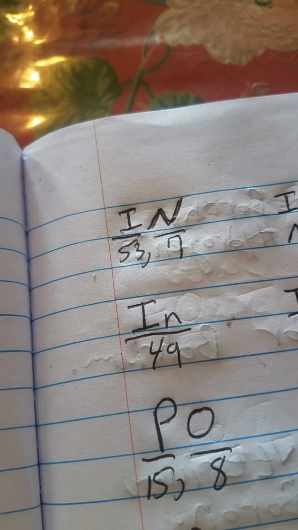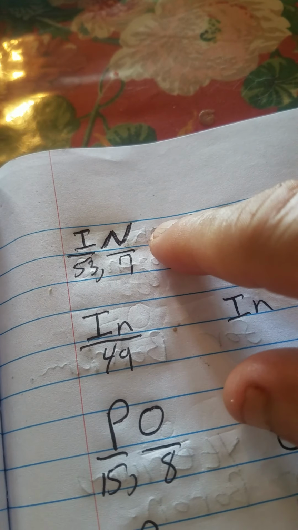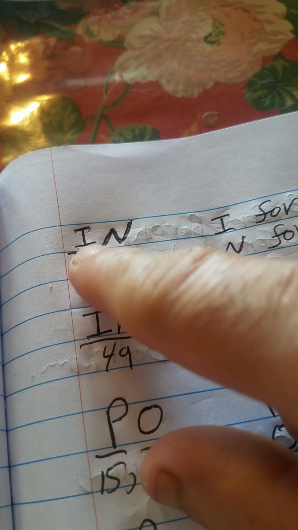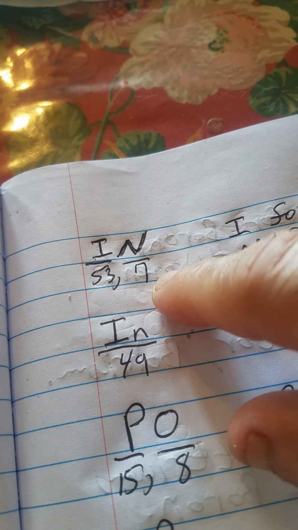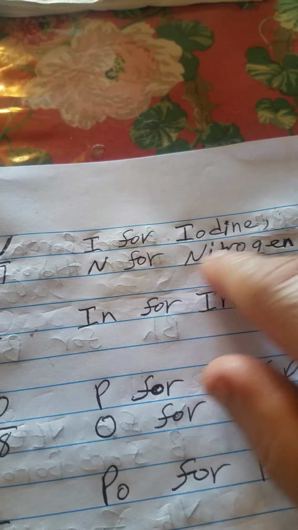All right, we're looking at chemical symbols. You may see a capital I for iodine and a capital N for nitrogen, with an atomic number of 53 for iodine and 7 for nitrogen. See here, I for iodine and N for nitrogen.